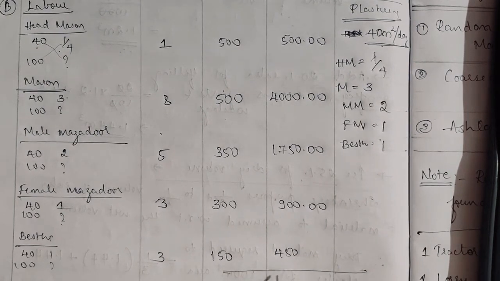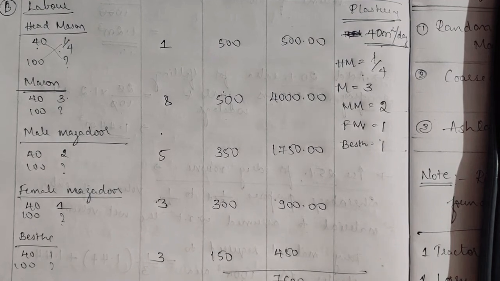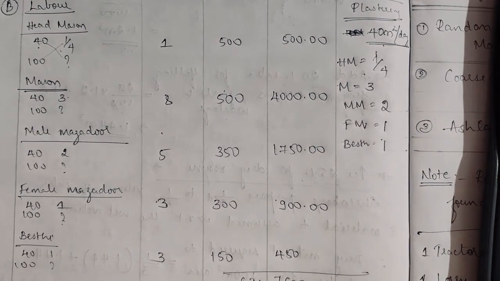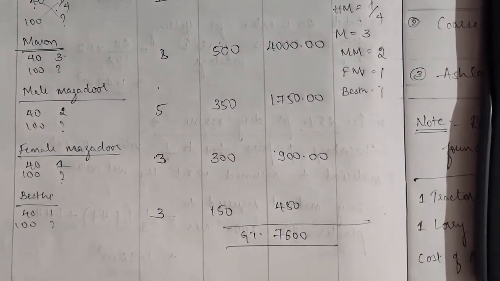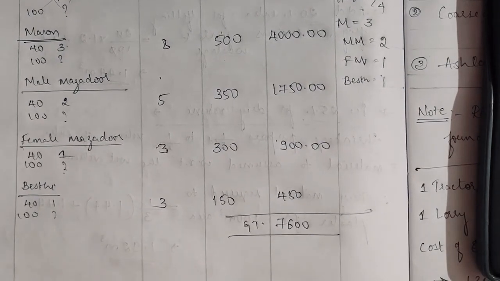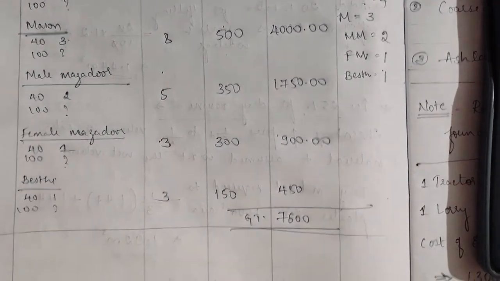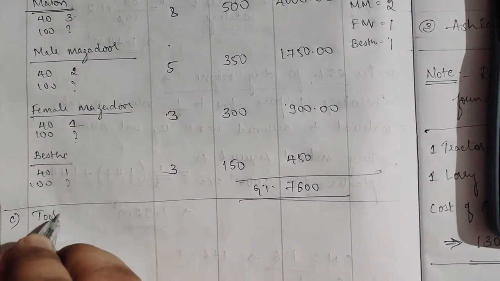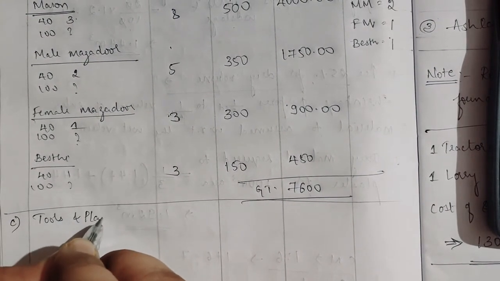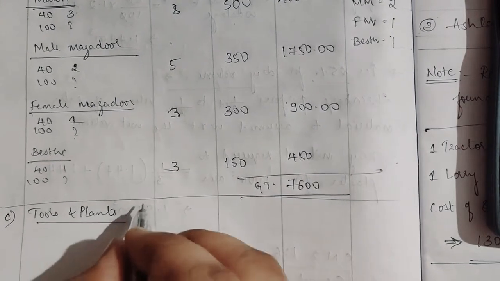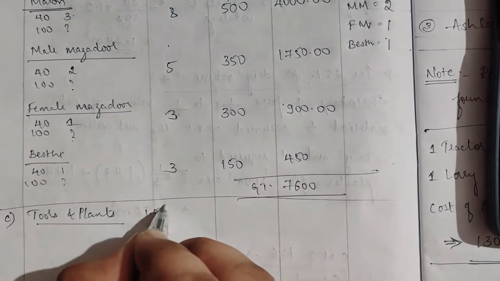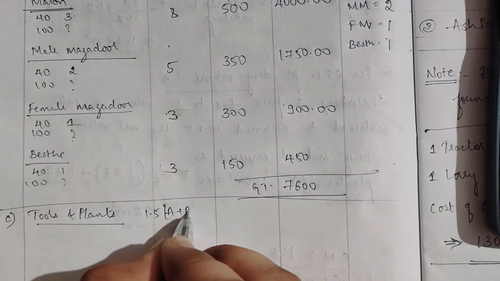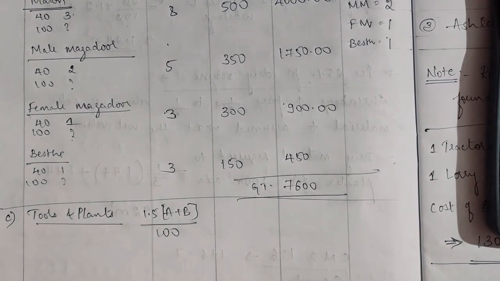When I do the total, 7600 will be the labor cost. After the labor cost, what is there? Tools and plant cost. C is tools and plants. We are taking directly 1.5% of A plus B divided by 100.